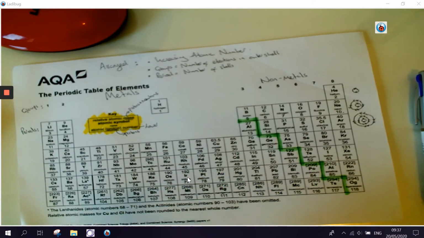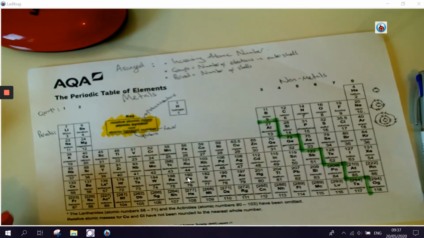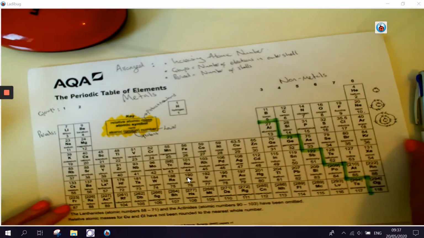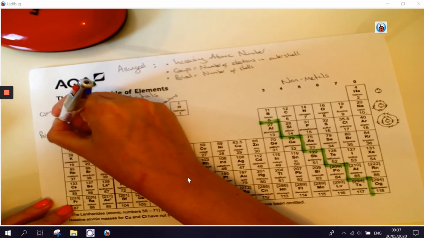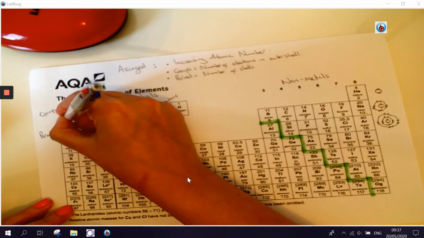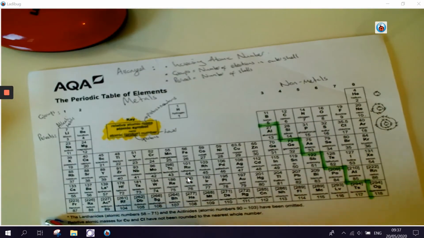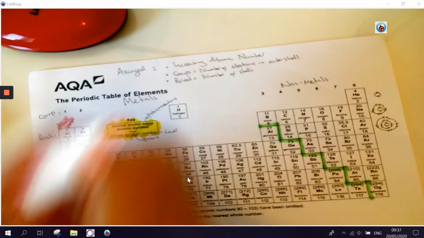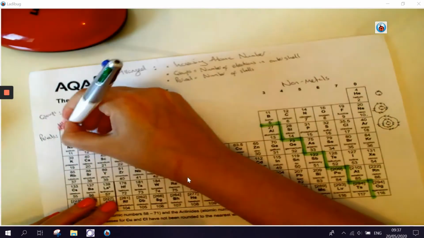There are just a couple of specific groups that we need to know about now. Group 1 is our alkali metals. Group 2 is the alkaline earth metals.